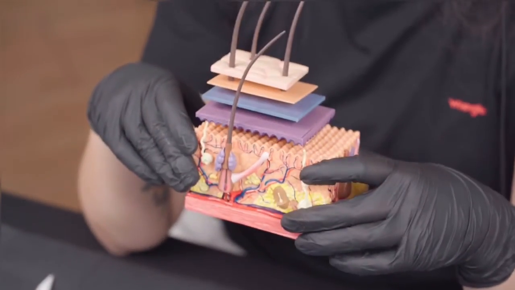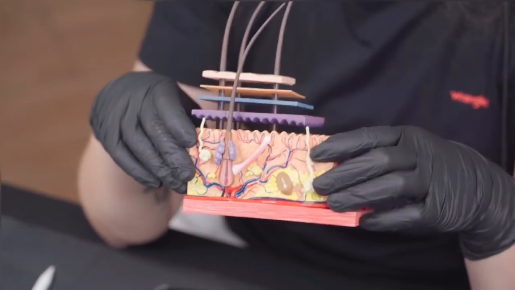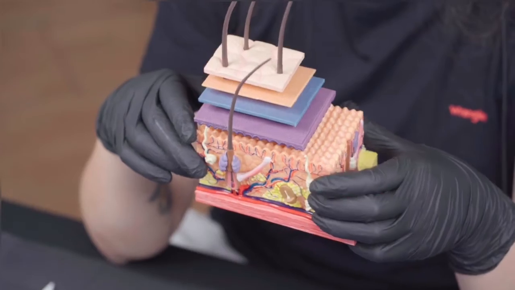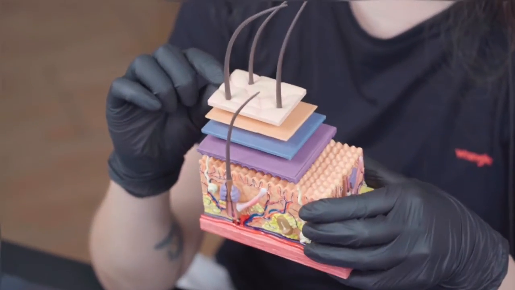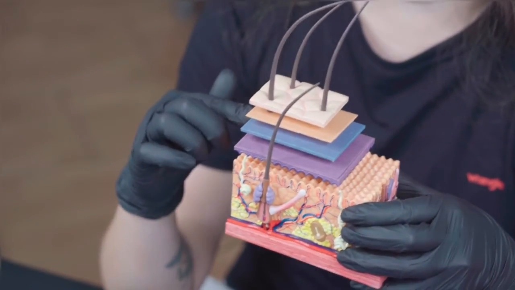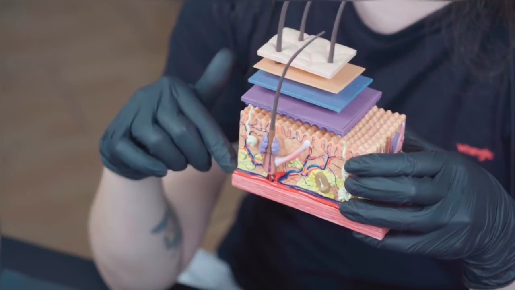And accordingly, this is the first and the most important rule that every permanent makeup artist should follow. Apply the pigment as close to the skin's surface as possible, in the dermis and in no case in the epidermis. This is the skin cutaway. Here it is pretty easy to understand what is happening. This is the layer of epidermis. This is the basement membrane, and the rest is dermis.